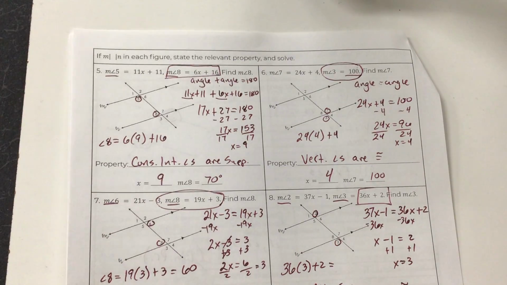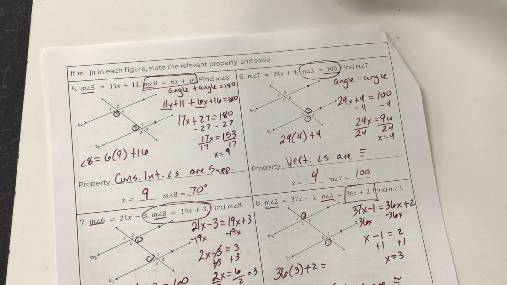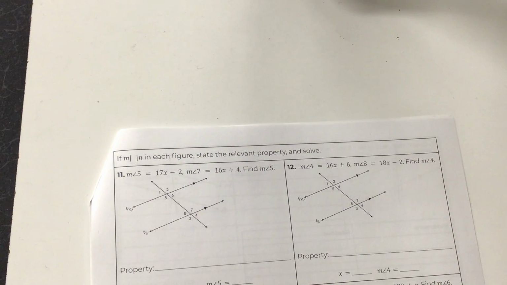Okay, so that kind of covers these questions where I didn't give you the answers. Hopefully that gives you an idea of how to do the rest of these, and good luck on your test.